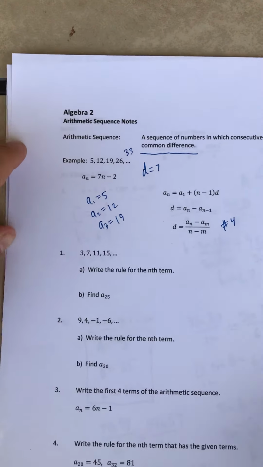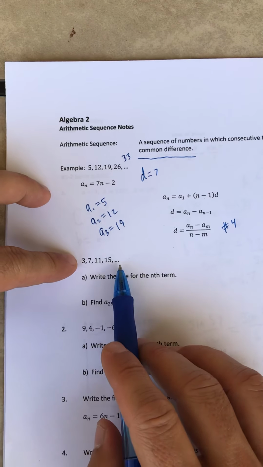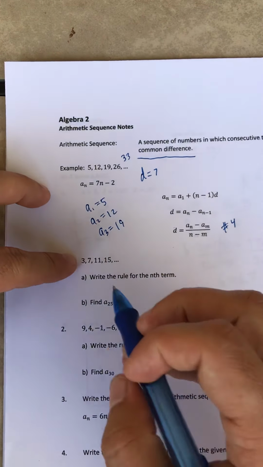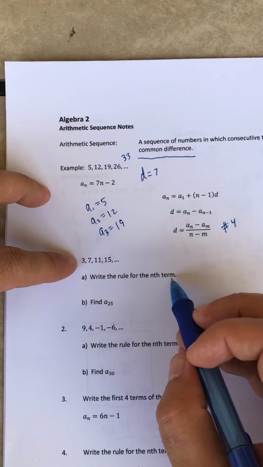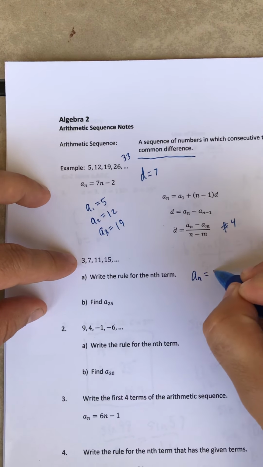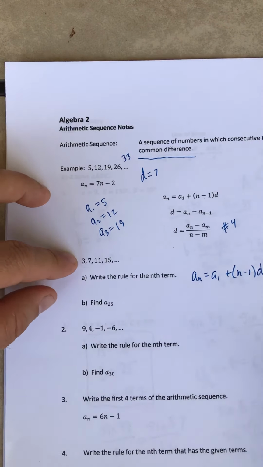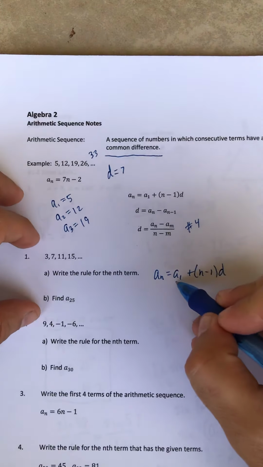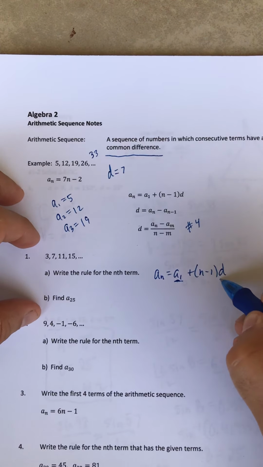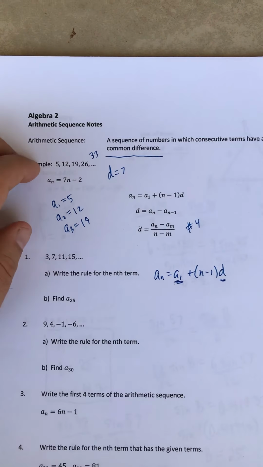All right, so let's start with number 1. Here's a sequence: 3, 7, 11, 15, and so on. We want to write the rule for the nth term, so we're going to use this formula: an equals a1 plus n minus 1 times d. To write the rule out, we just have to plug in the first term and the common difference, and then we simplify, and that's going to give us the rule.